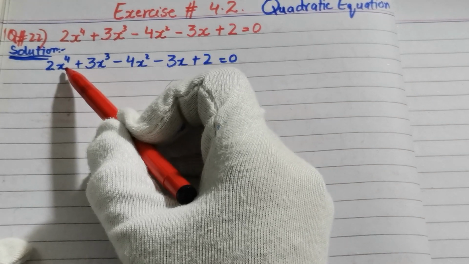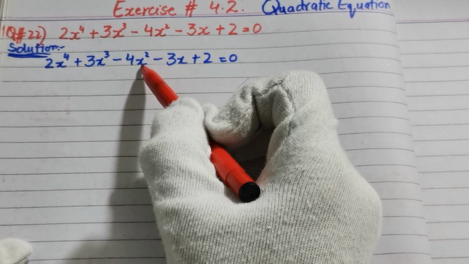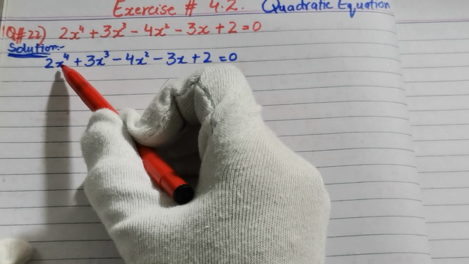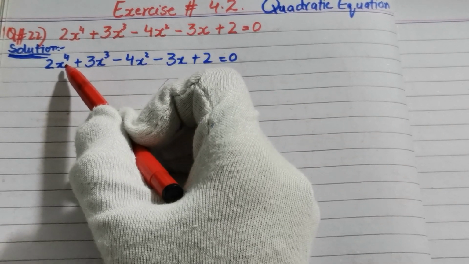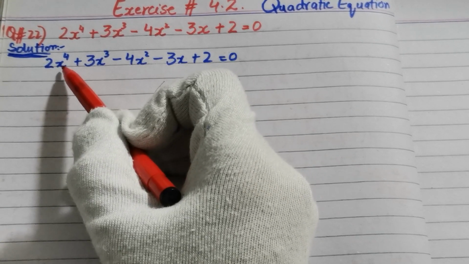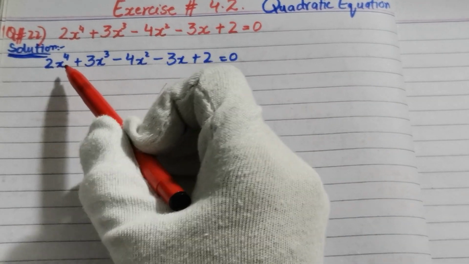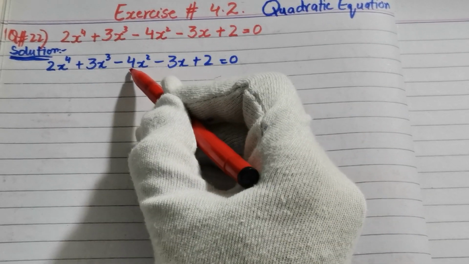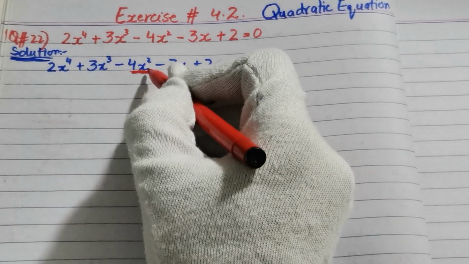If these powers are in the form of order, then we will check the midterm. And if the variable power is not written in the order form, then first of all we will write it in the order form. Order form means x4, x3, x2, x1, x0. So this is in the form of order 4, 3, 2, 1, 0. So we will divide the whole term with this midterm, x square.